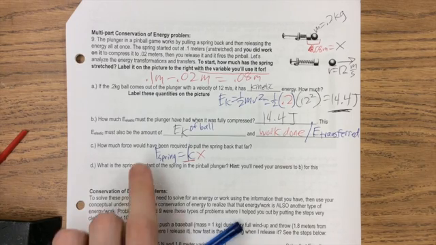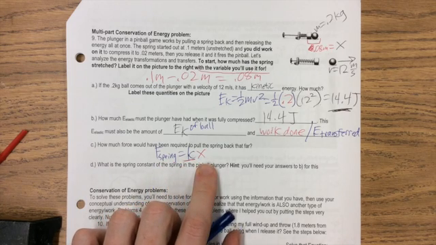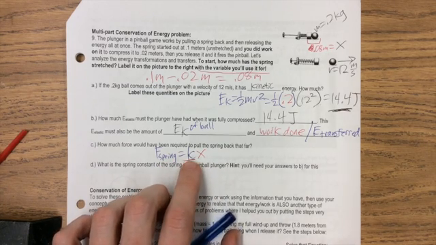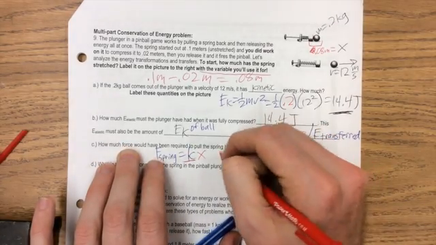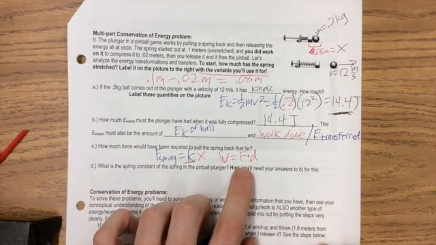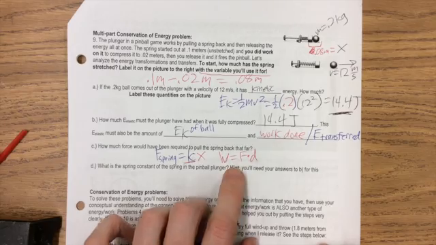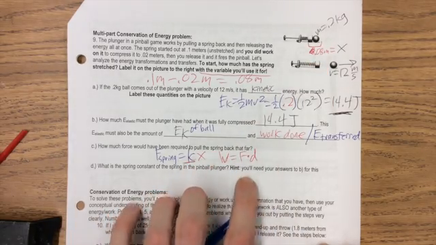Okay, so how much force would have been required to pull the spring back that far? F spring equals Kx. But we don't have a K. So we need to use a different formula that has force in it. I only know of one. Work equals force times distance. So to pull the spring back 0.08 meters, we must have a work and a force times a distance.